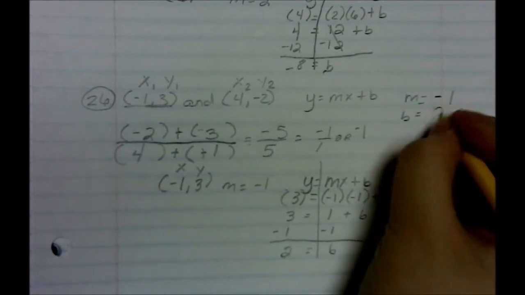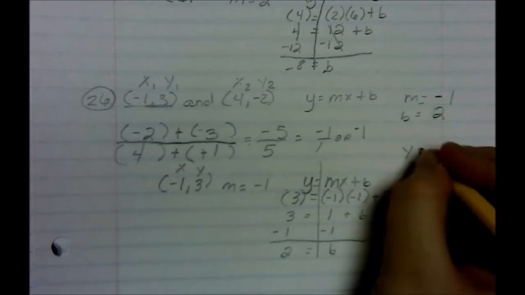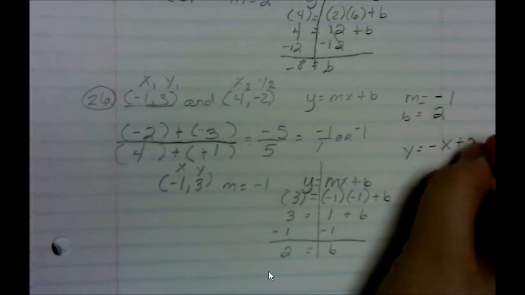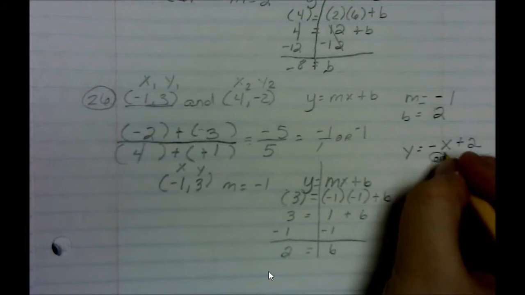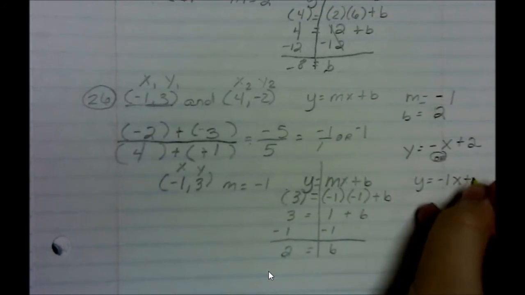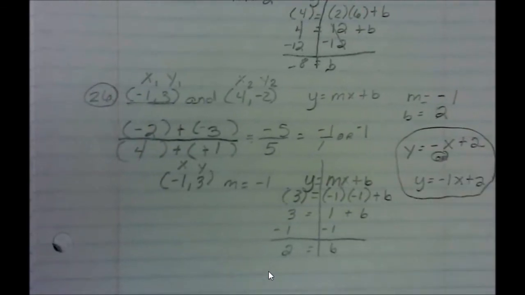So my final answer is y equals -x plus 2, or you could write y equals -1x plus 2. I know some of y'all like to write that 1 in front of that x value, and that's perfectly fine. Either one of those answers will work.